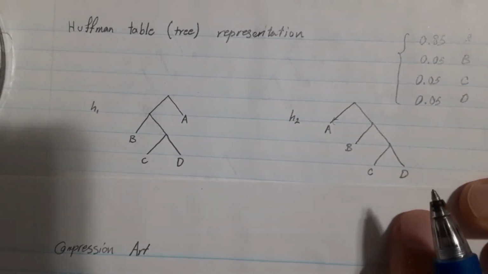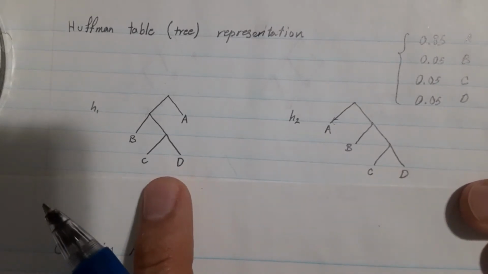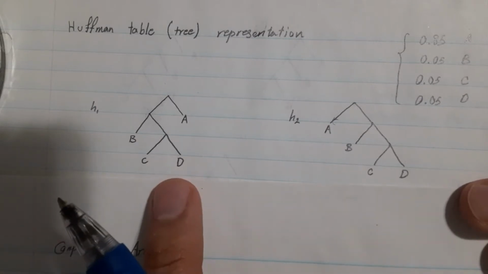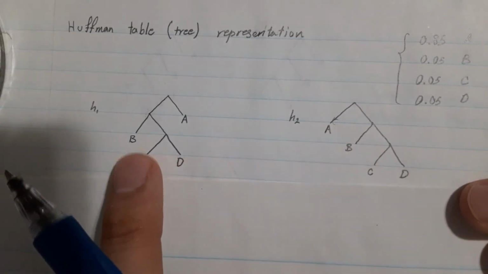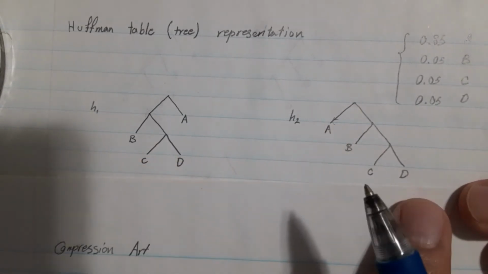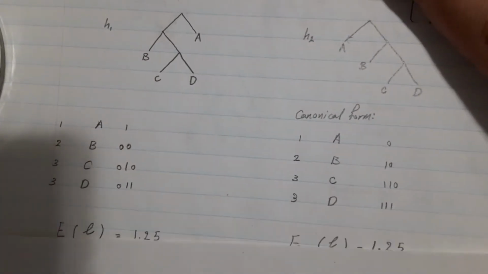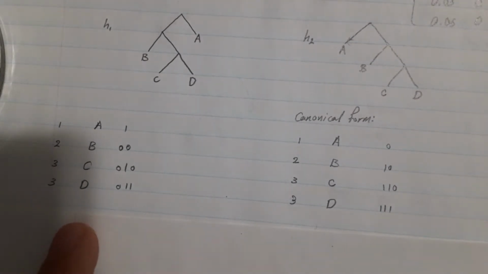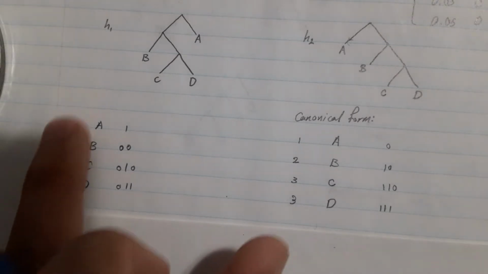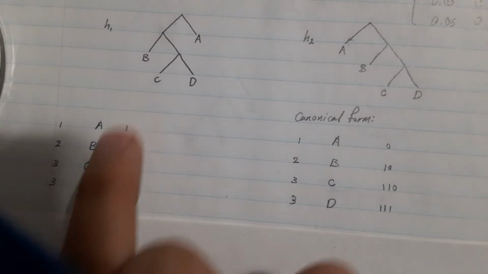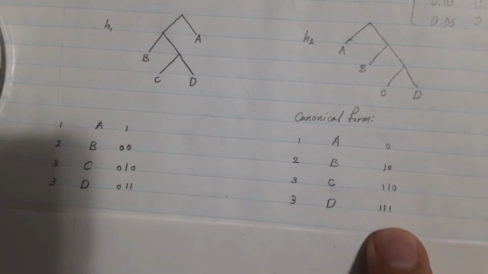If somehow this structure is converted to this structure, it doesn't matter, because over here A has the same length as A here, B has the same length as B here, and C and D have the same length as each other here. In other words, if I list all the features of these two trees, the only thing that matters in the expected length when we calculate it is the length of the representation of each of the symbols. And it doesn't matter whether this is this one or whether this is this one.